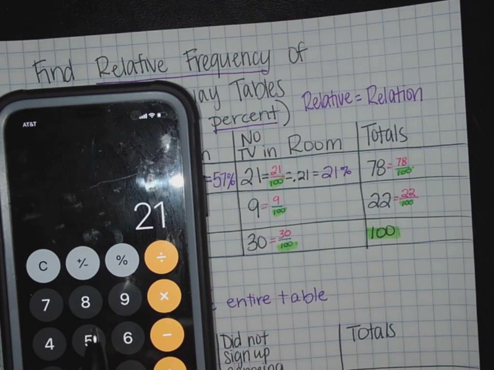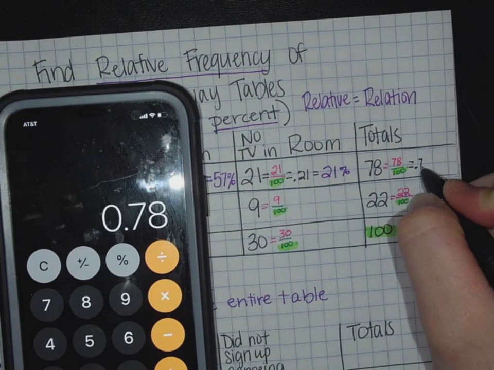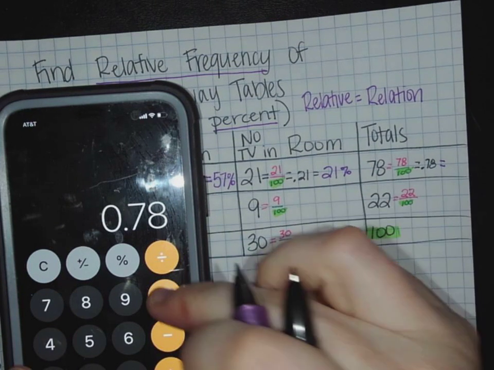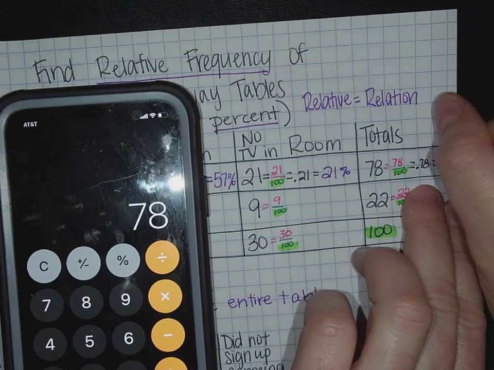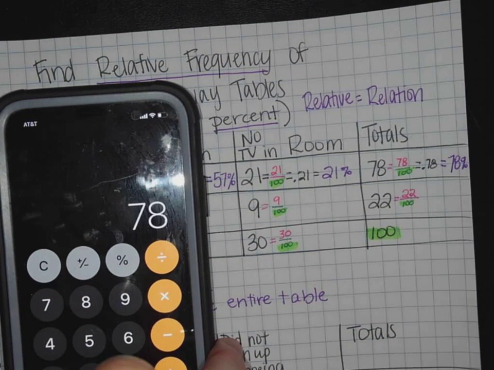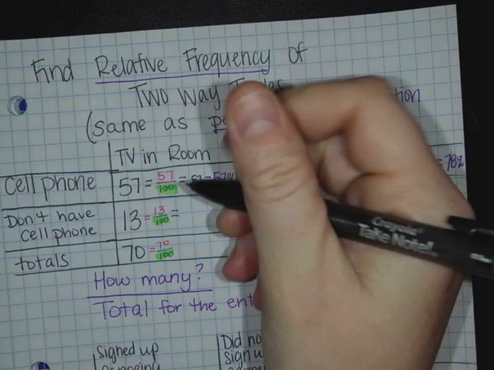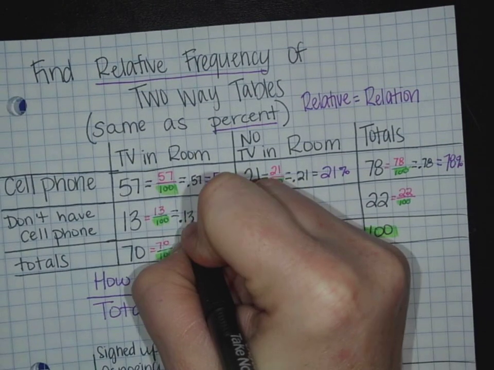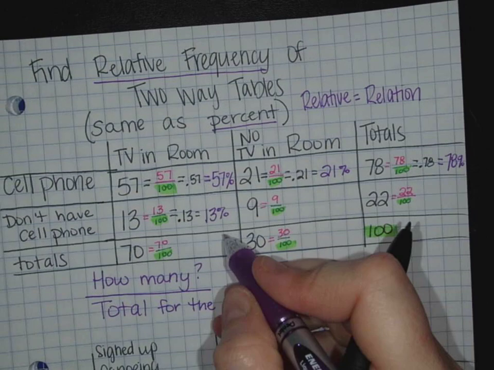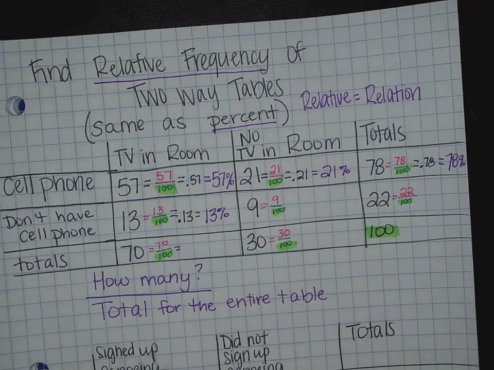Okay, the next one, 78 divided by 100 is 0.78 times 100 is 78%. So because there were 100 students in this survey, all of the numbers are going to end up being the same. So I'm going to just go ahead and go through them. Hopefully you realize that. But the only reason that happened is because this is 100. On the next one, you're going to see that it's not the same.